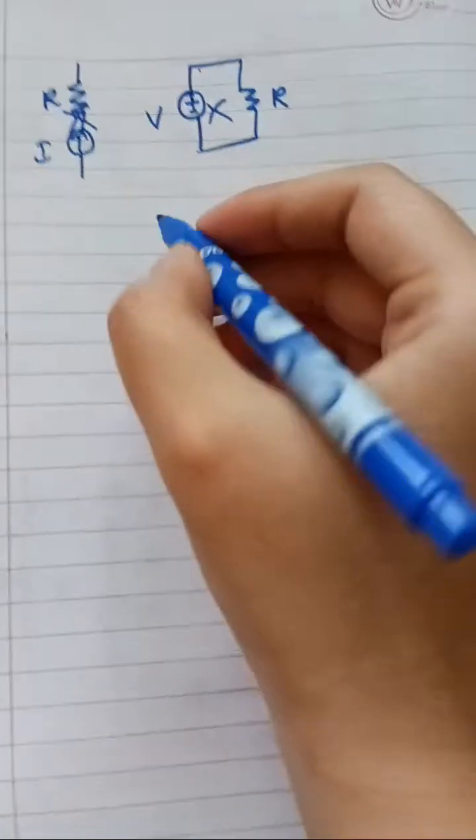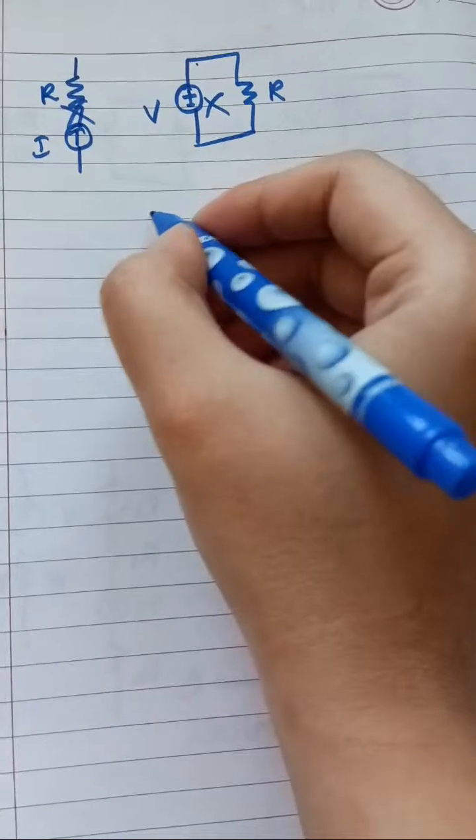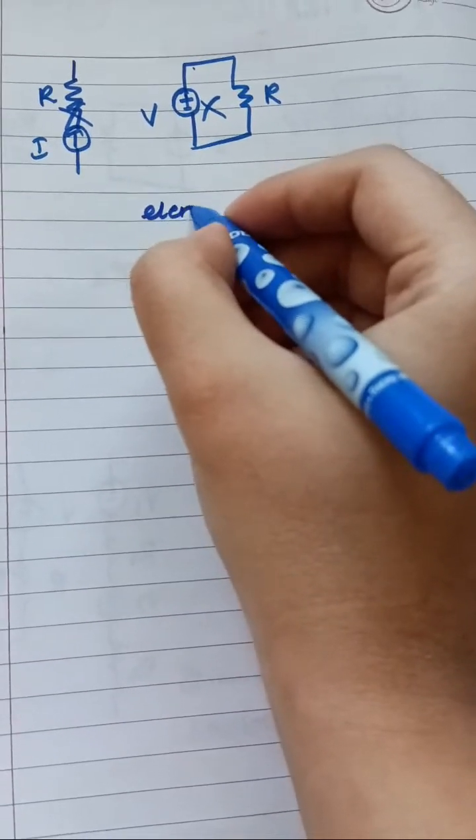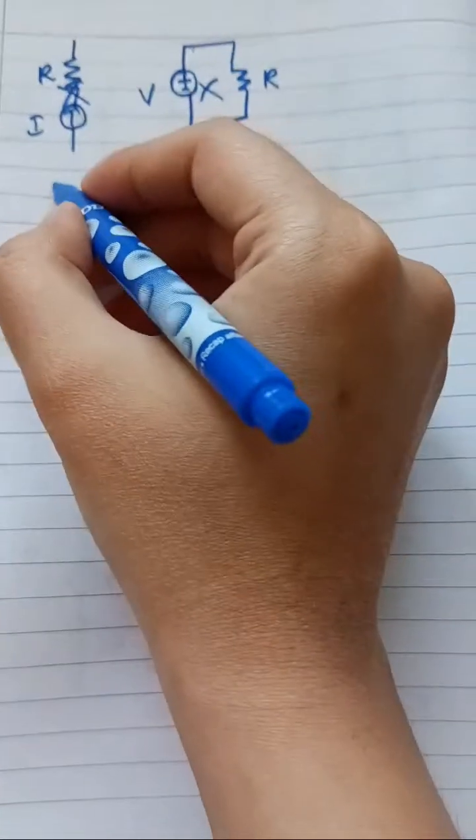And with respect to the source shifting, you need to know that two elements, ends of the two elements, one end of the two elements.